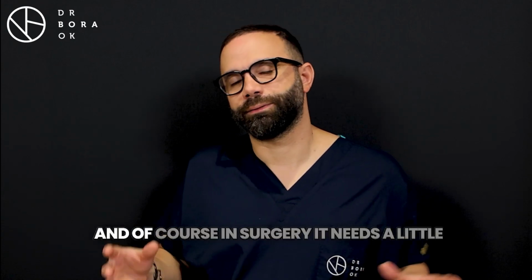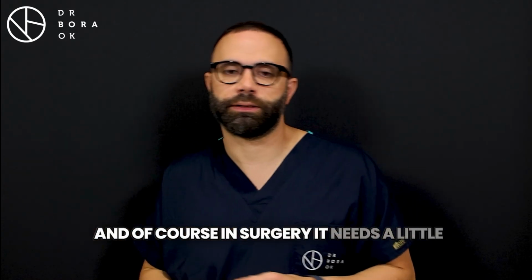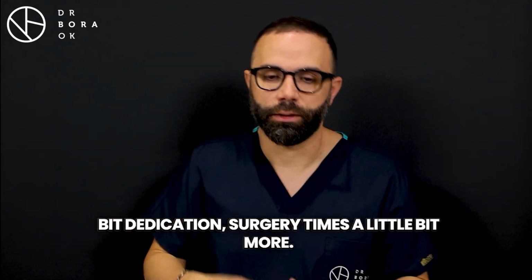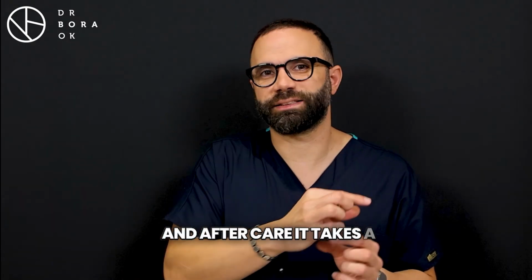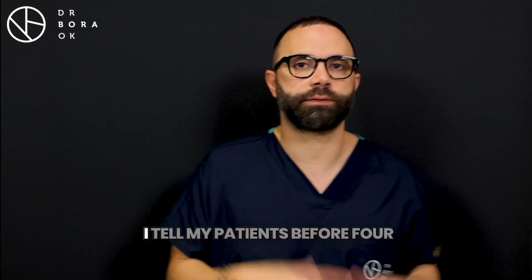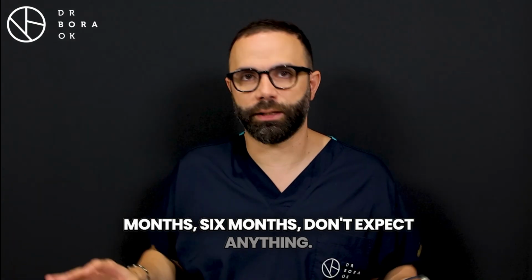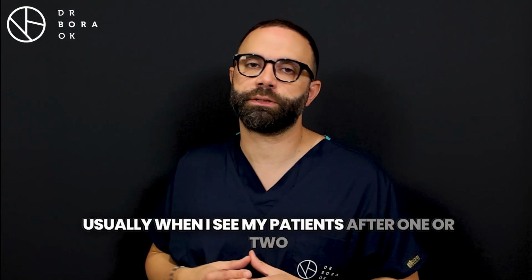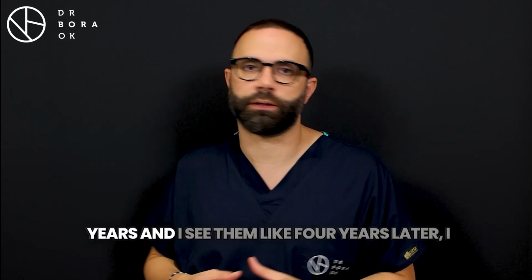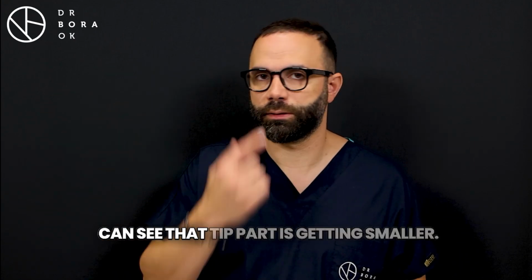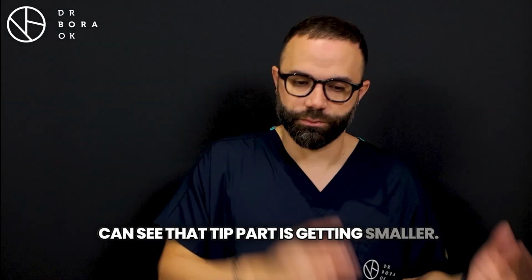And of course, surgery needs a little bit of dedication. Surgery time is a little longer, and aftercare takes a little more time for healing. I tell my patients, before 4 or 6 months, don't expect anything. Usually when I see my patients after 1 or 2 years, and 4 years later, I can see that the tip is getting smaller.